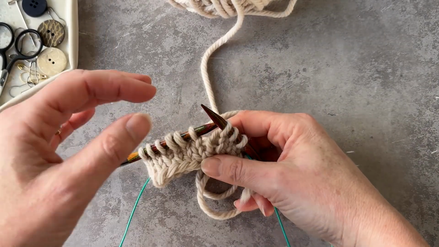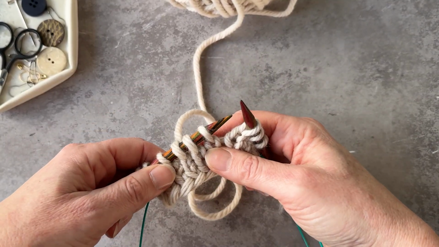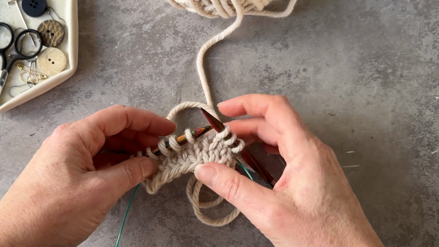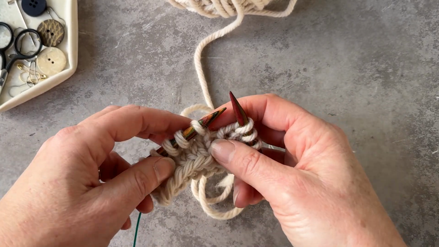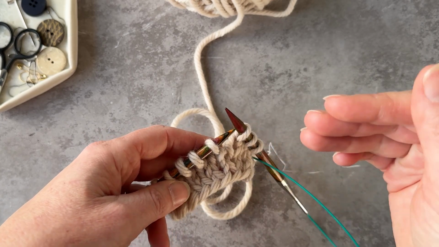If you're new to knitting and you haven't really looked at the way stitches are put together before, we're going to deconstruct how a stitch is put together in this video, and tied with that we're going to take a look at how it can get twisted and how you'd fix it.